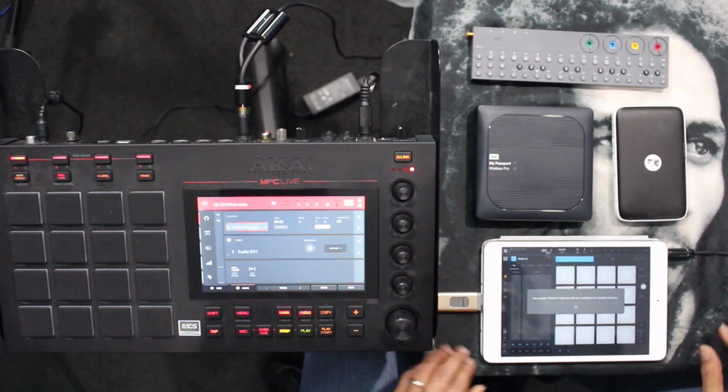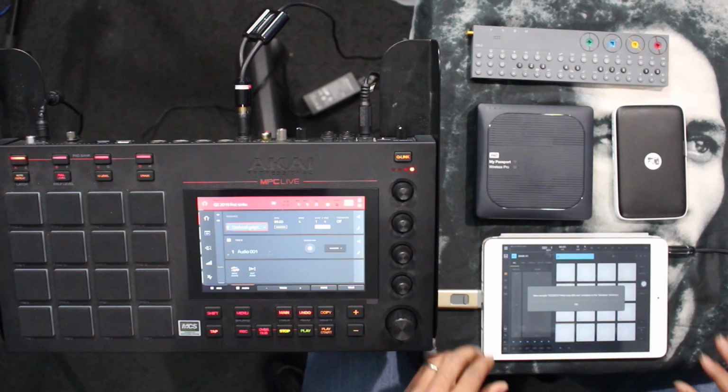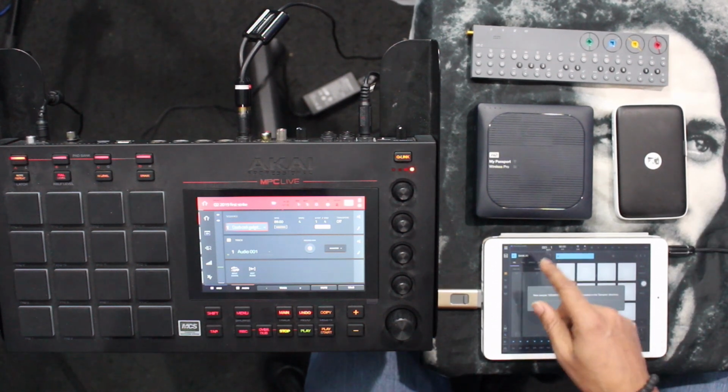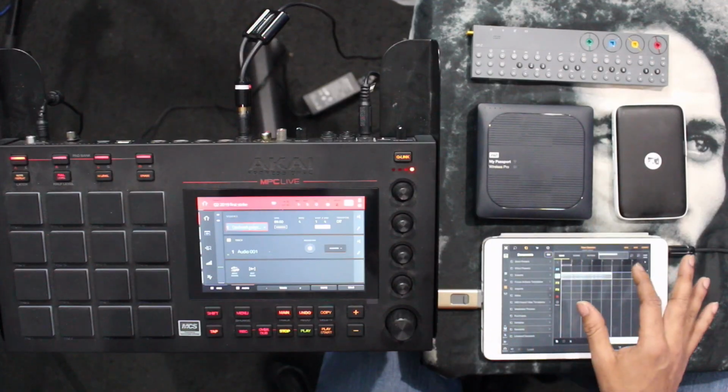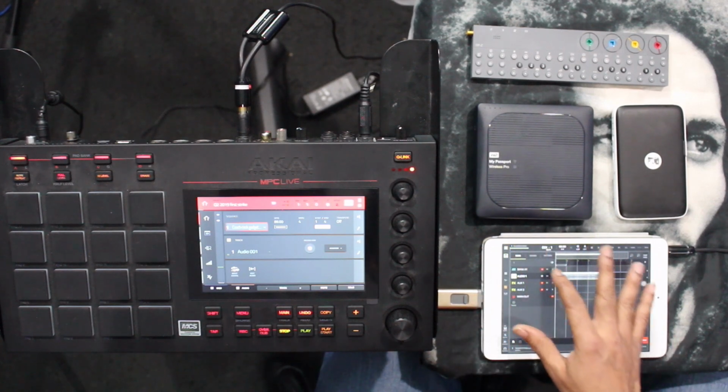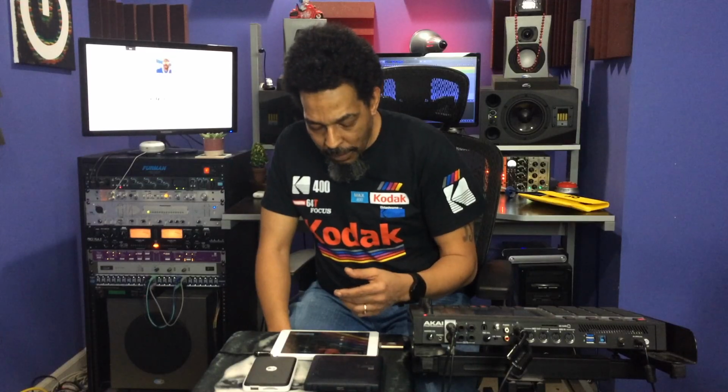It says New Sample. Load into the Samples directory. Okay, so let's get our sample. So I took the sample and I put it in the BeatMaker 3, and let's do some effects or something cool. I'm going to load up Fly Tape.